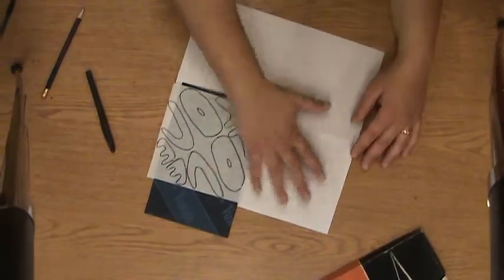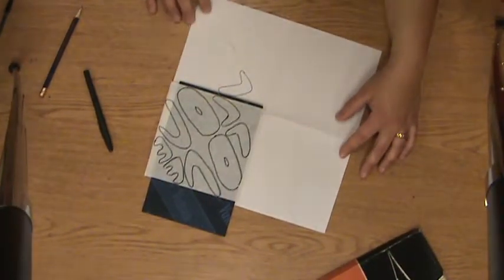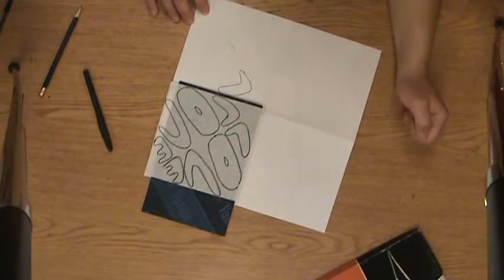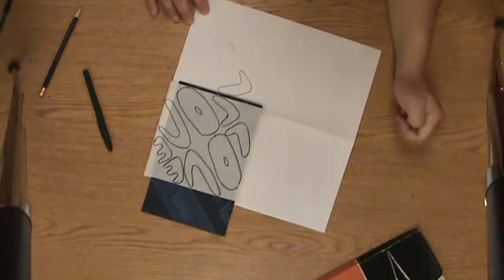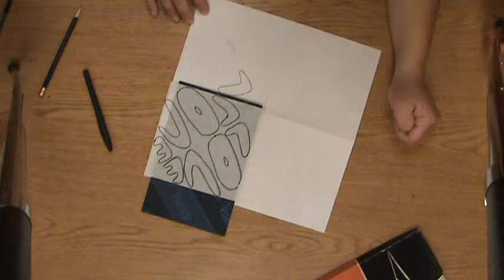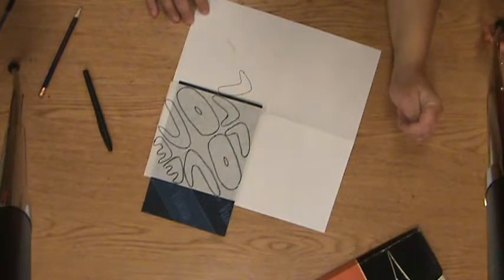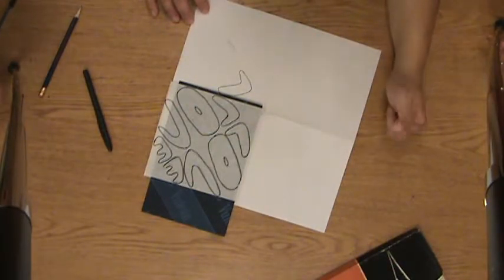When you're done with all of that, transferring it all on, you're going to color it with markers so that there's no white showing. Okay? Now you could choose to color it so the words are very obvious, or you could choose to color it so the words are very abstracted.